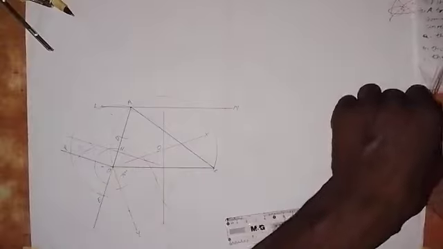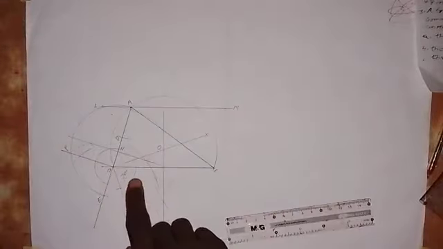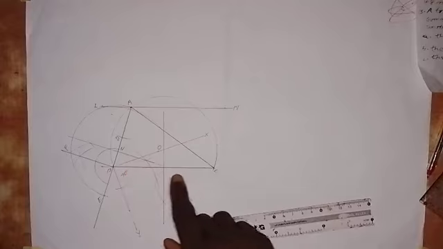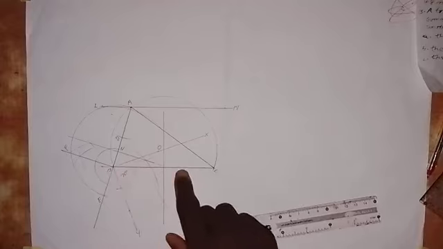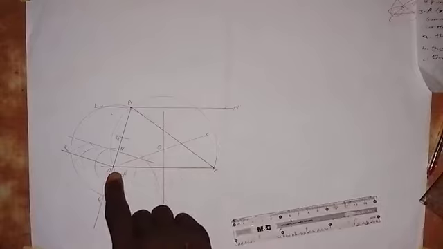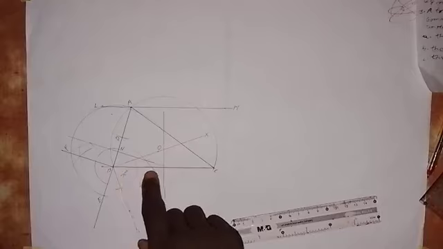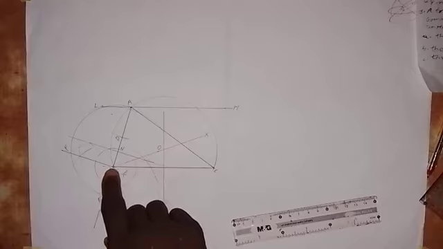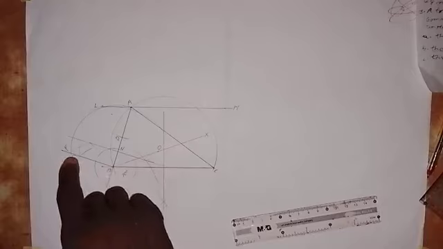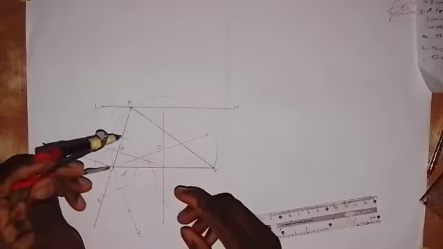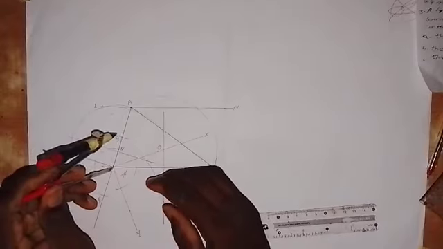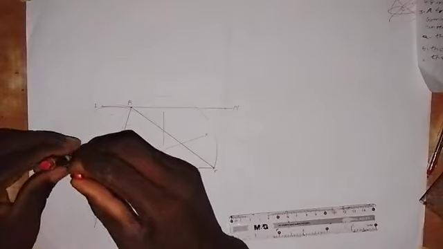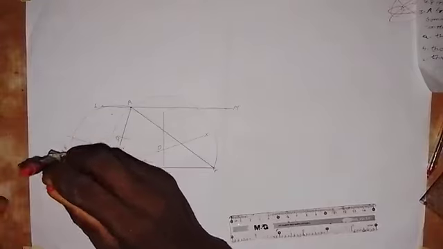All right, so the next thing that I'm going to do is locate a point G along this line BC, and the distance of that point G from B will be equal to the length of line BF. So I have to put the midpoint of the compass here at B, and then extend the pen point to point F on the semicircle.